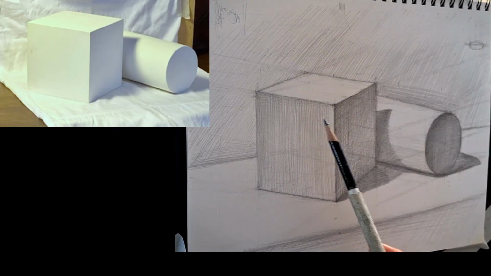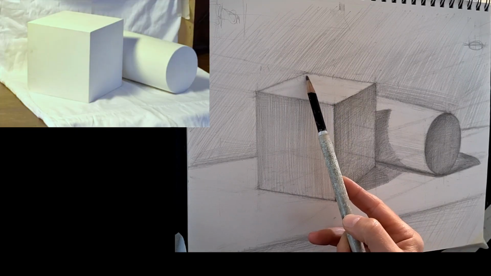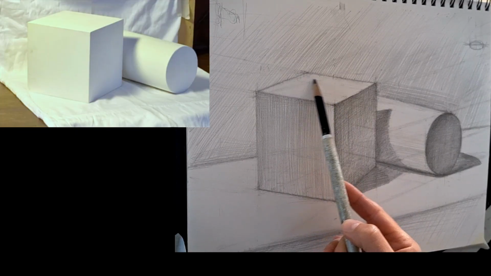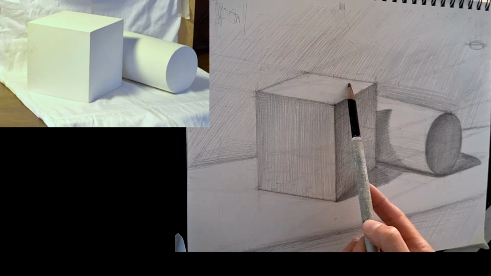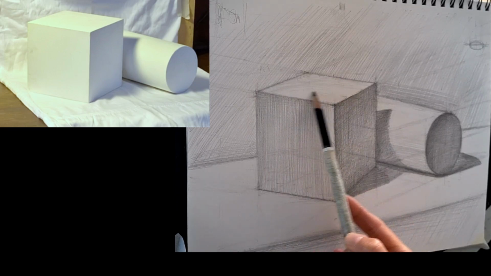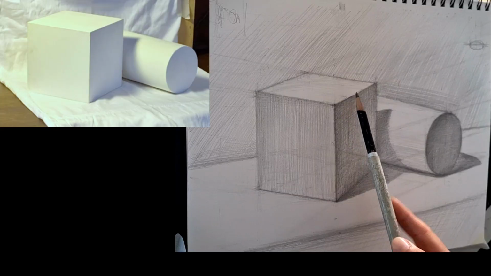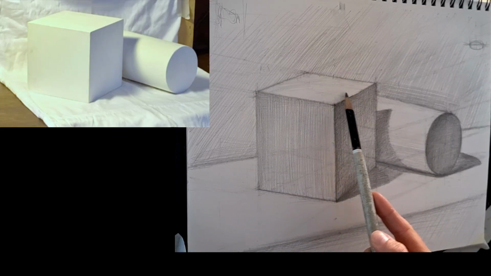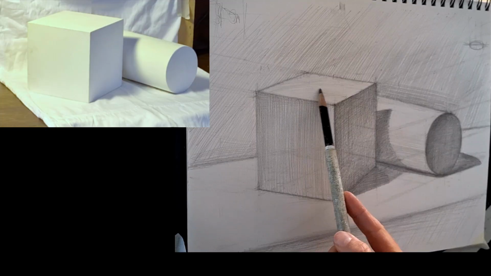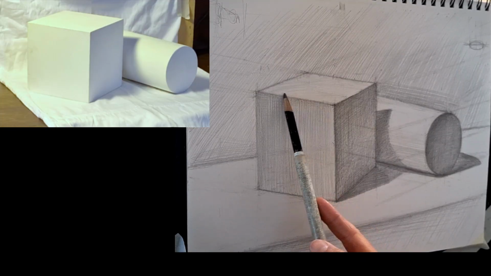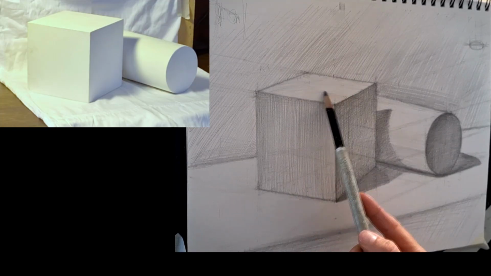So what I am seeing is that it's almost like through the middle, this gets definitely a darker value. And then the edges, where they meet other sides, they stay lighter. So for now I will separate that, like the middle.